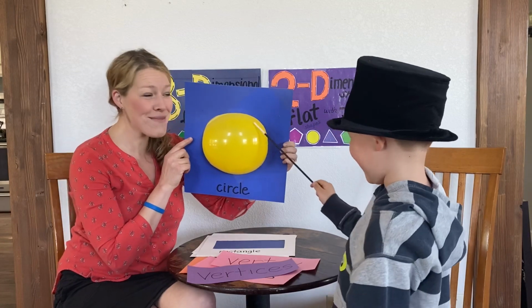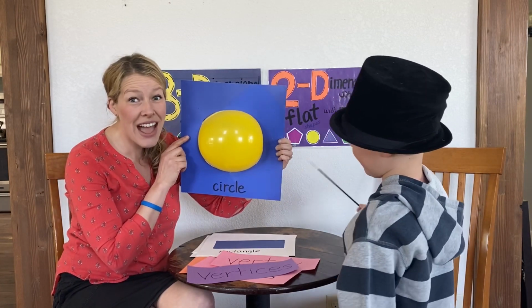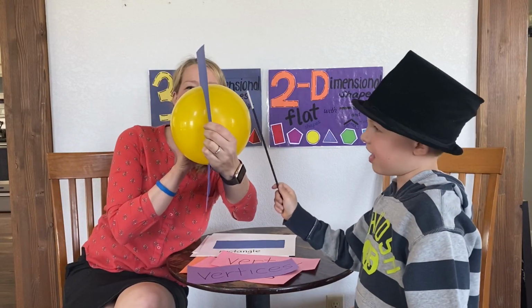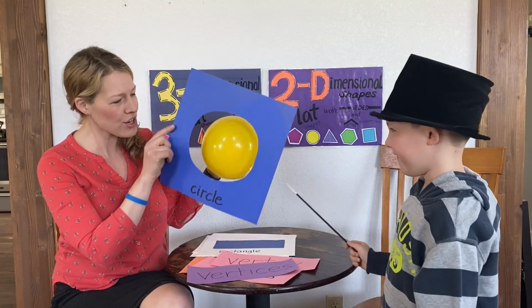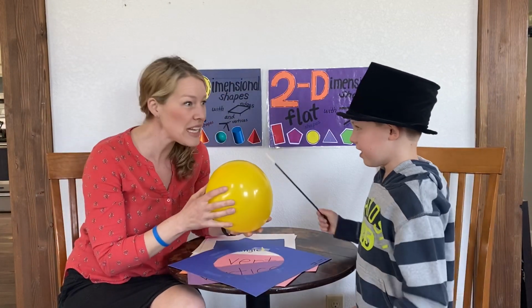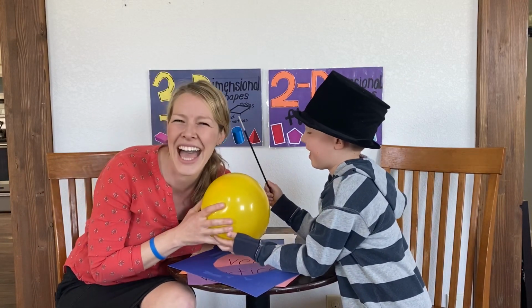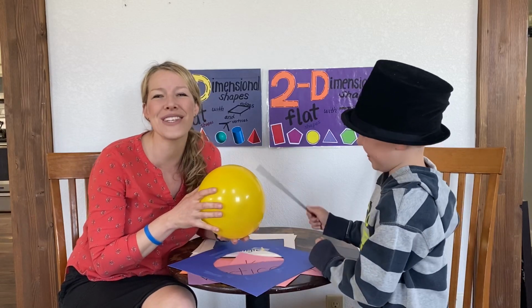Whoa! Look at that amazing magic. It was just a flat circle, a 2D shape. Now look what he did. Whoa, I'm going to pull it out. You turned that circle into a 3D shape. Do you know what that 3D shape is called? A balloon. It is a balloon. It's called a sphere. Everybody say sphere.